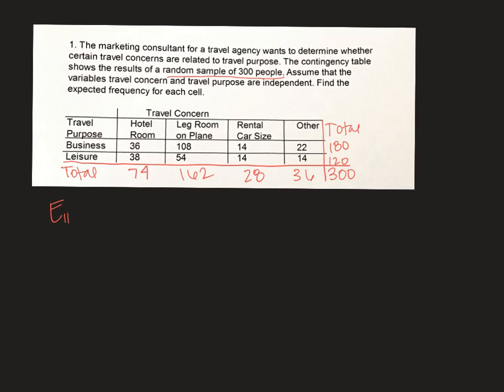We're going to take the total of that column, which was 74, and multiply it by the total of the row, which was 180. We multiply those together, and divide by our sample size. So 74 times 180 is 13,320. We divide that by 300. We have an expected value of 44.4.